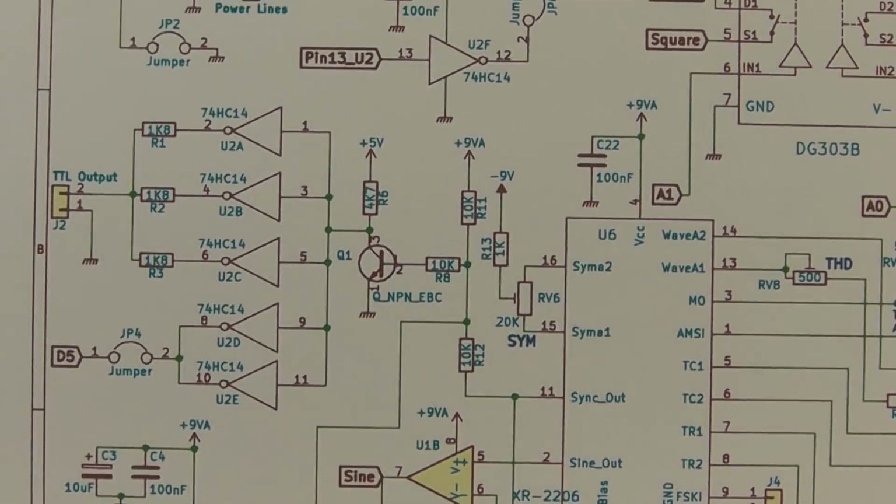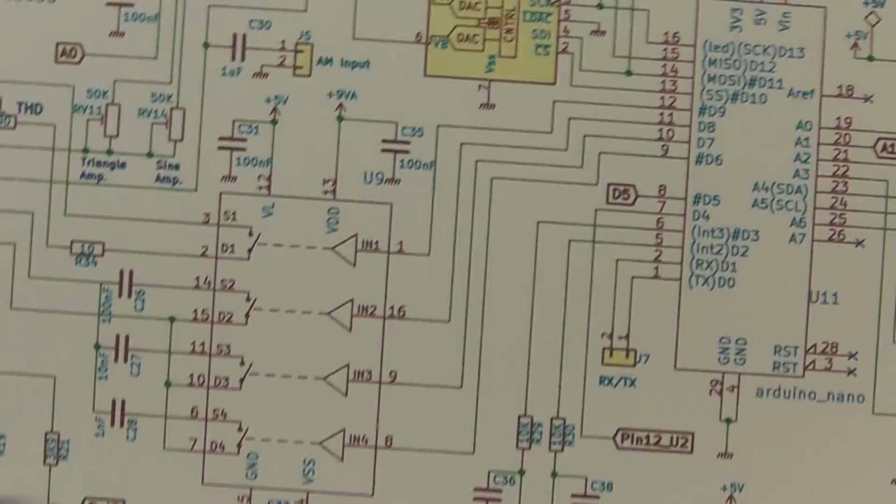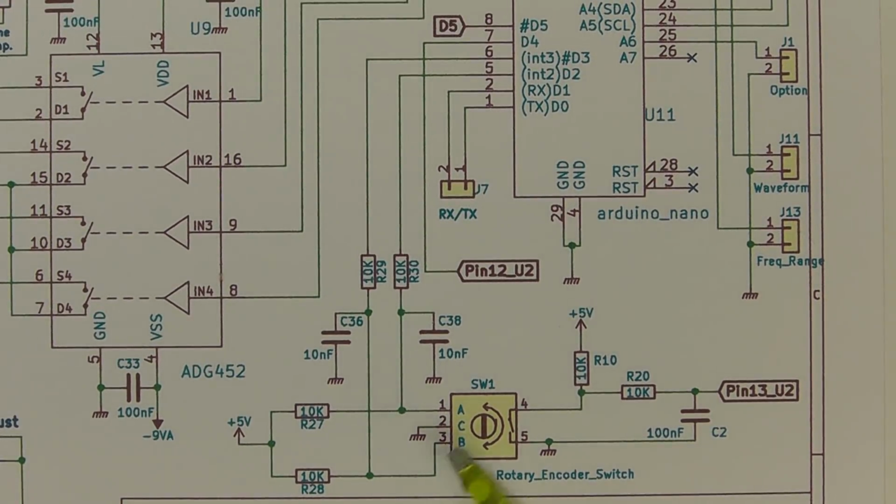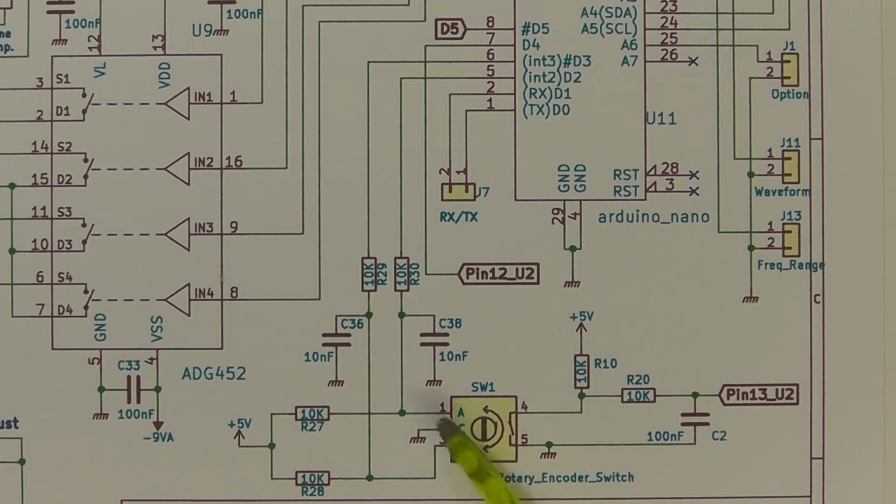Before I forget, just let me show you the rotary encoder part. There we have the rotary encoder, and the wiring arrangement I've got here is to overcome any bouncing, so hardware debouncing, and also on the switch itself I've got some hardware debouncing here. And remember, it's the switch we're going to use to adjust between fine and coarse adjustment on the frequency control.